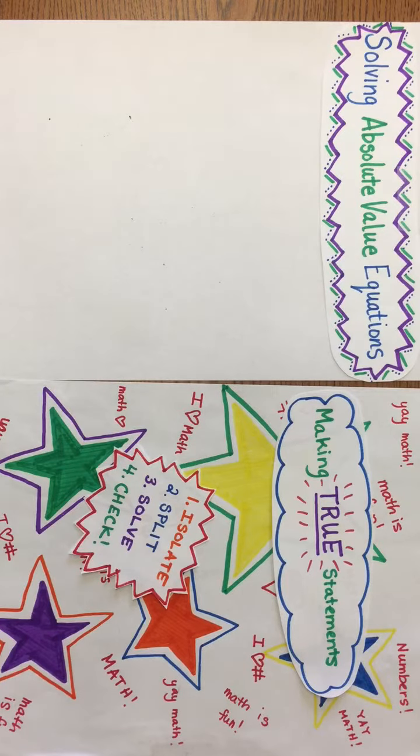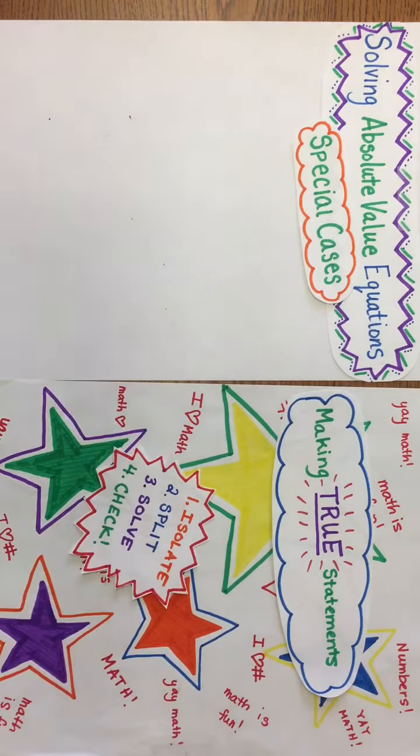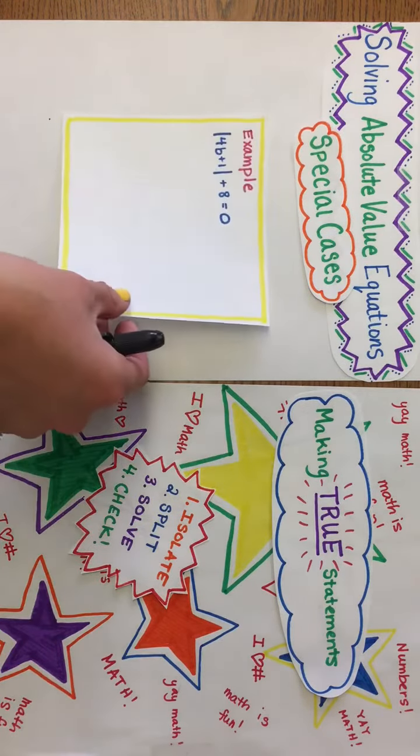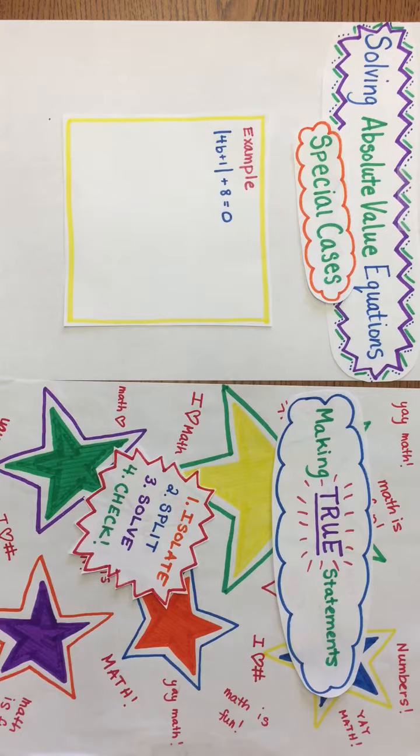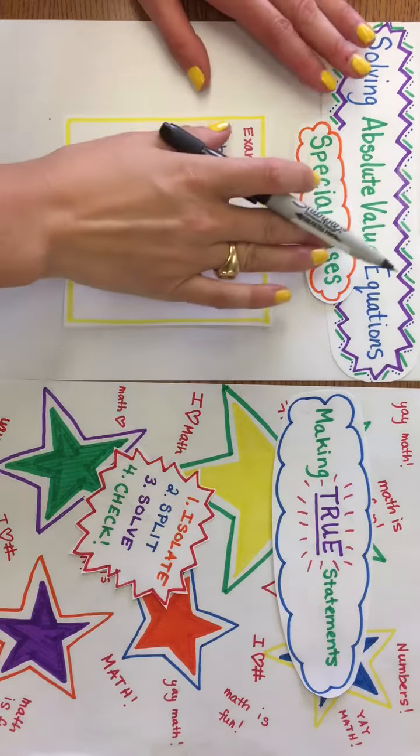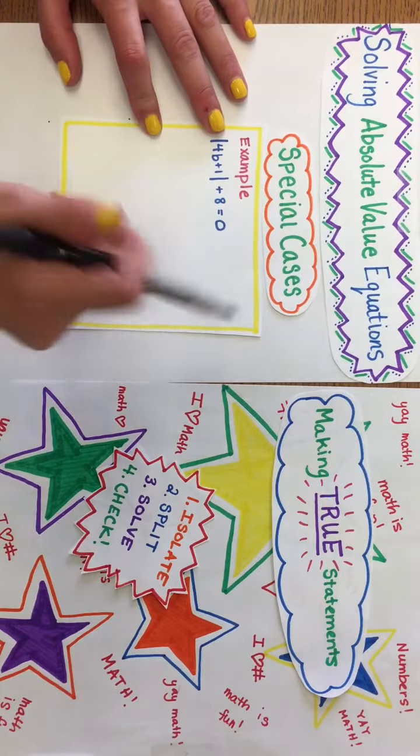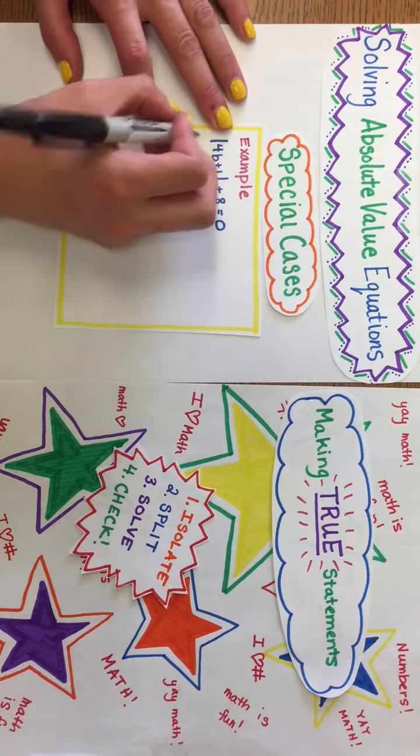Welcome back. We're still looking at solving absolute value equations. We've got this 4-step process that we're going to use, but I want to look at some special cases. So here I have the absolute value of 4b plus 1, plus 8, is equal to 0. And this is a special case. We'll find out why in just a minute. But I am going to go ahead and solve this.